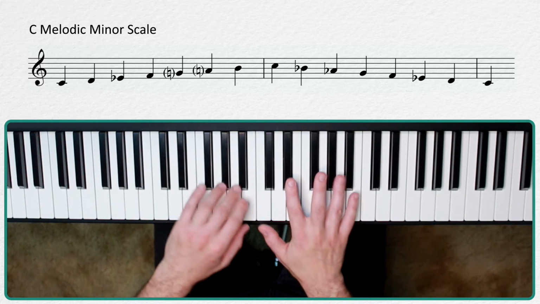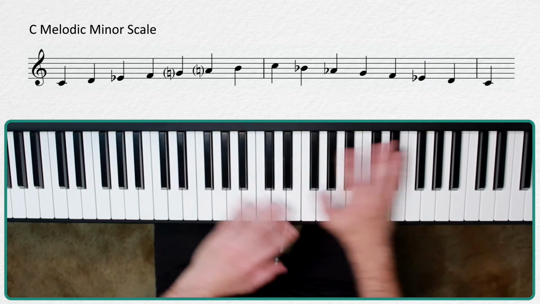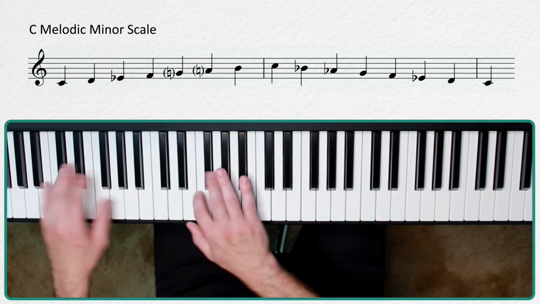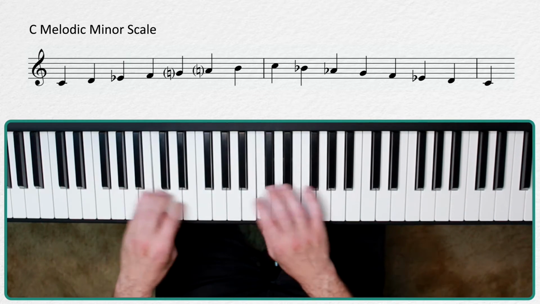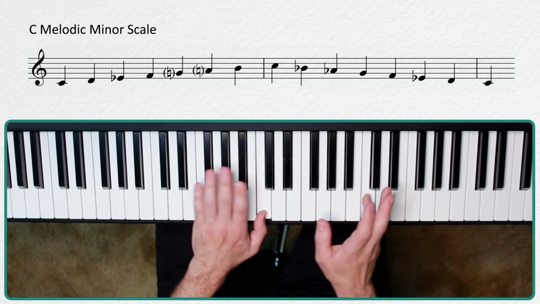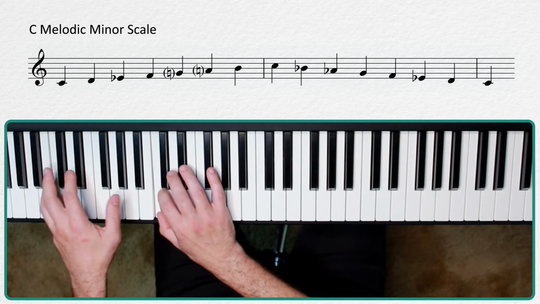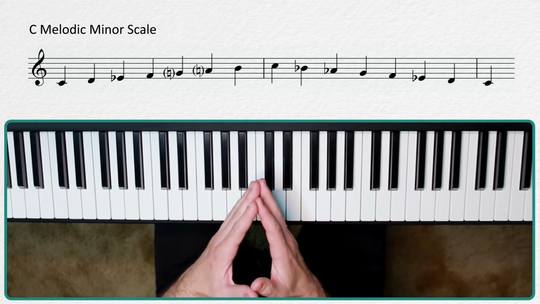So we raise the sixth and seventh up, going up anytime we're ascending along the keyboard, no matter how many octaves, and we lower them back down whenever we're coming down. So even if I play multiple octaves here, those were all raised, and now I'm going to bring them back down. And that's how you create it.